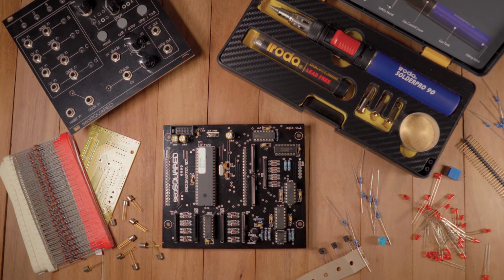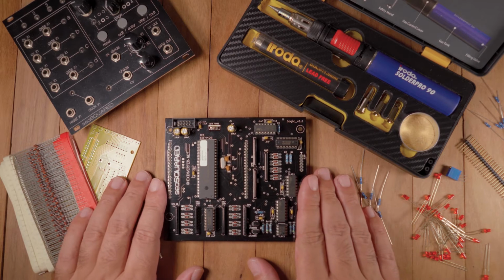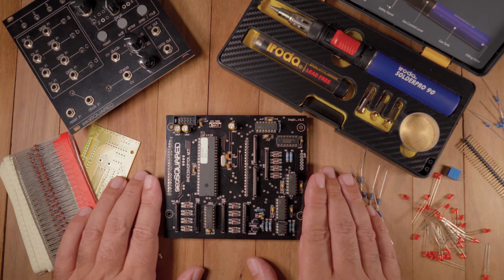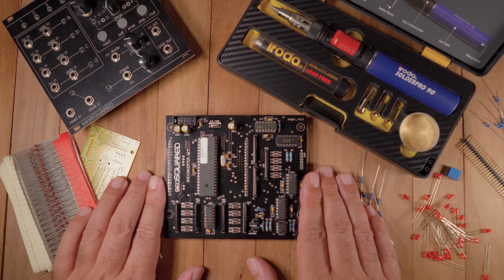Now this video is a very basic overview on the different types of components that you would run into if you were doing an electronic kit, and I am going to be explaining this as if you've never seen a component before and this might be your first electronic project.